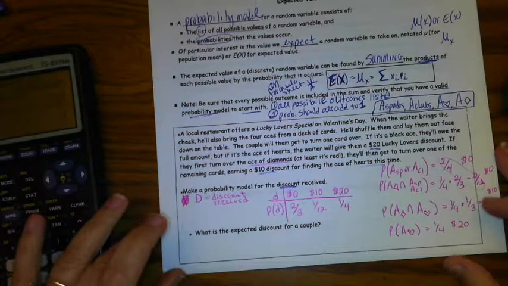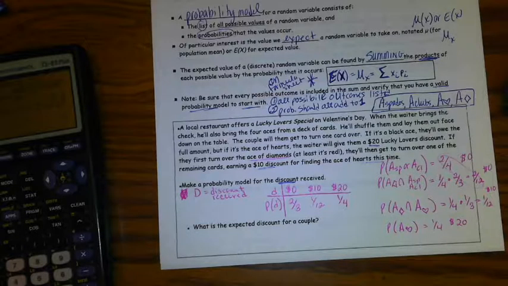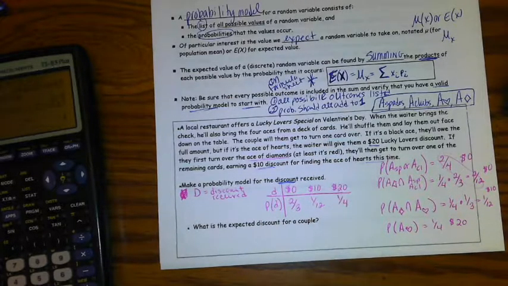So now, what's the expected discount for a couple? What this means is, what's the average discount? One couple is not going to get the average. One couple is going to get 0, 10, or 20. That's it. But if we took a whole bunch of couples and kept giving them these discounts over and over again throughout the day at the restaurant, and we averaged all the discounts together, that would be the expected value or the expected average.